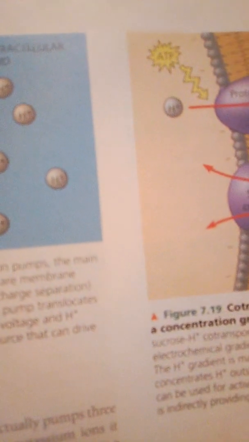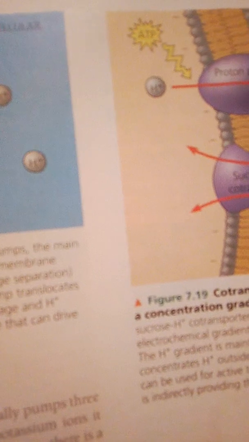Vesicles not only transport substances between the cell and its surroundings, but also provide a mechanism for rejuvenating or remodeling the plasma membrane.